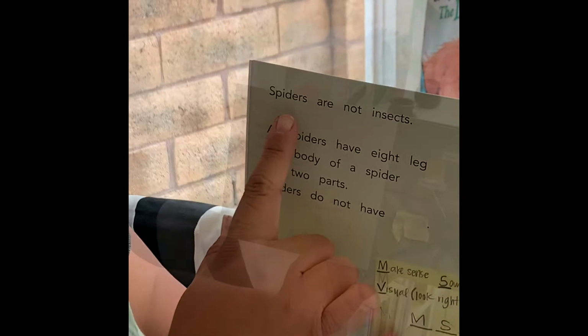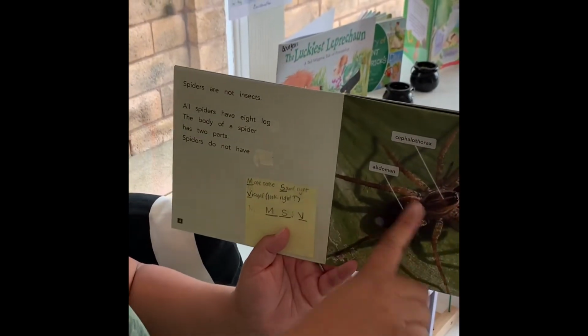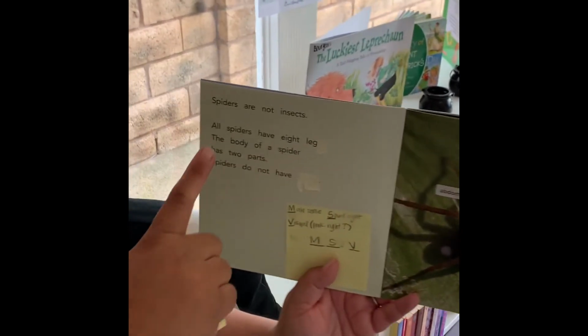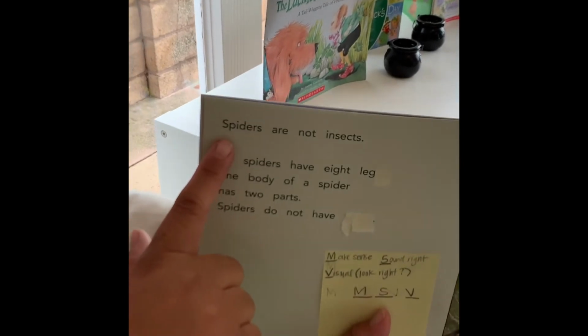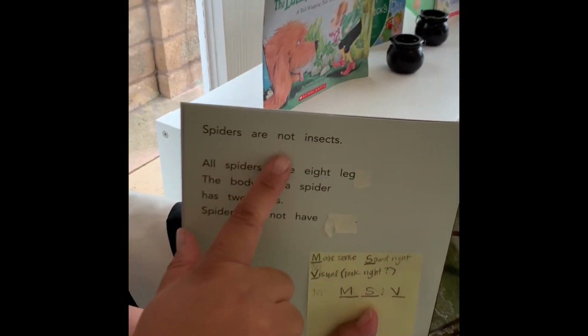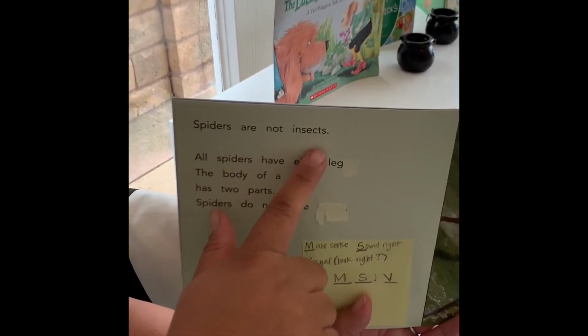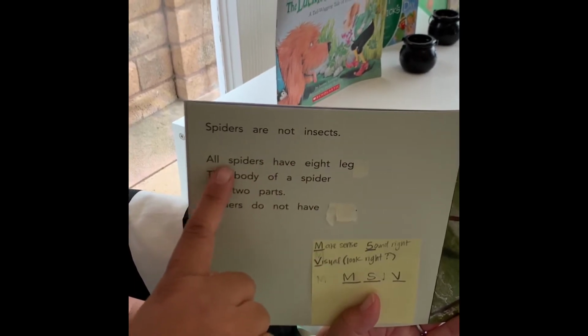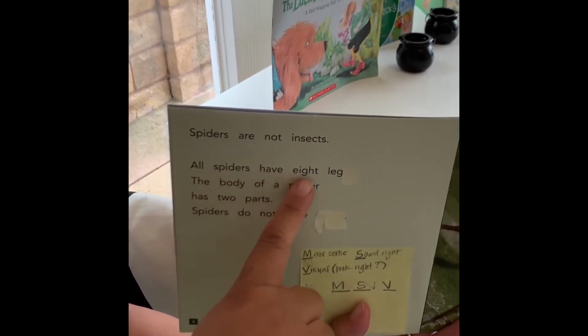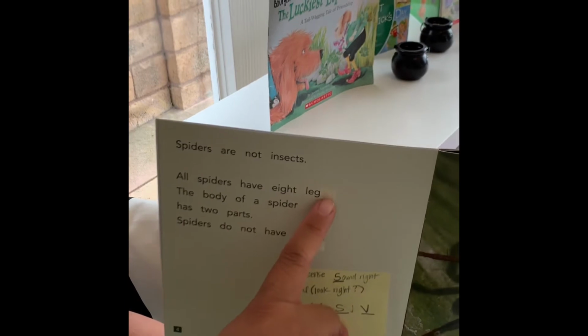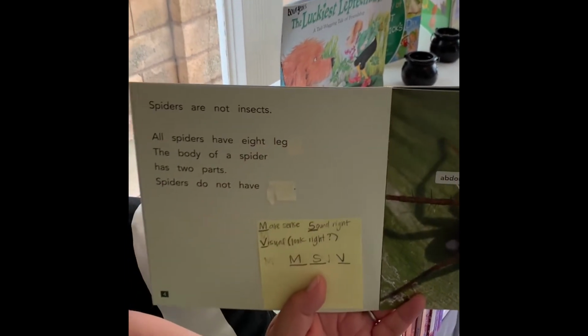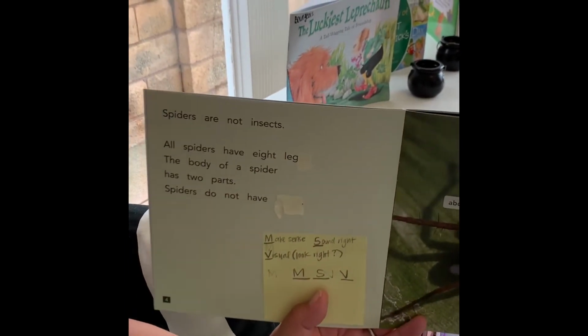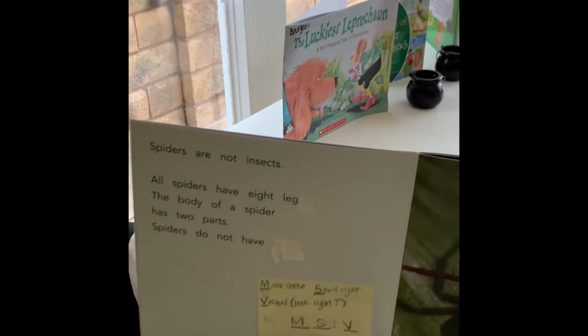Ready? Read it with me if you can. Okay, so we already looked at the picture. Now let's go ahead and read. Read with me if you can. Spiders are not insects. All spiders have 8 legs. 8 legs? Does that make sense? No. All spiders have 8 legs.